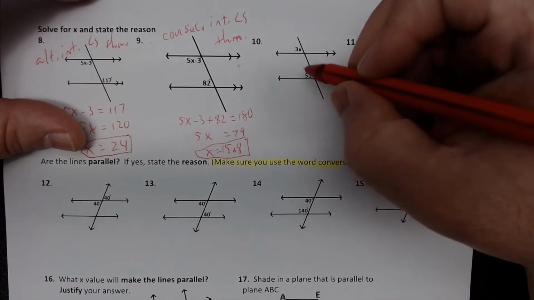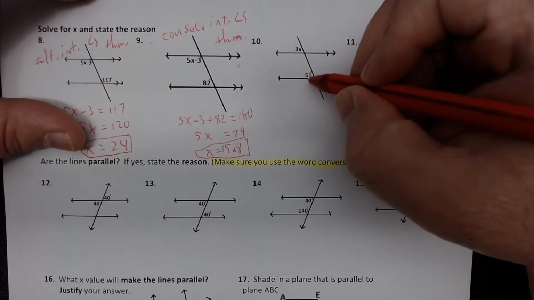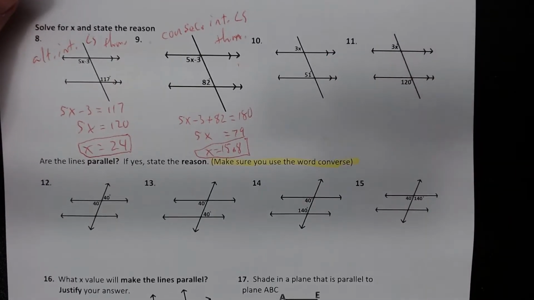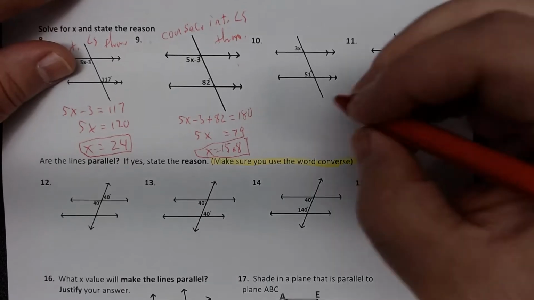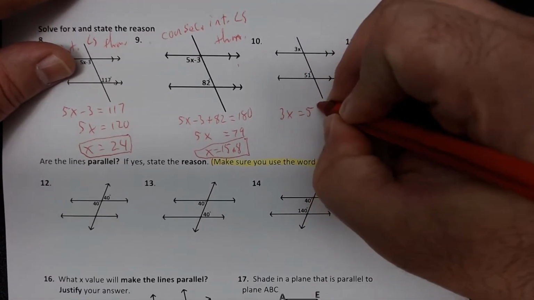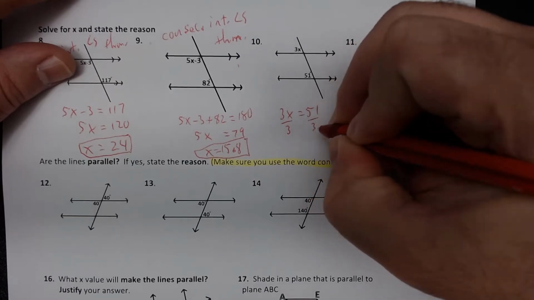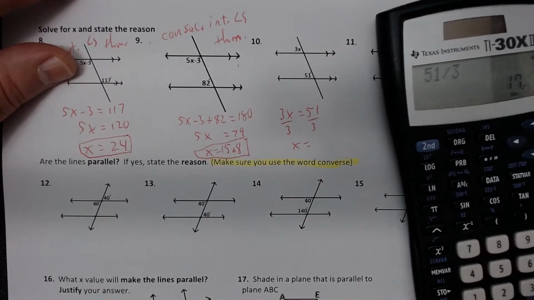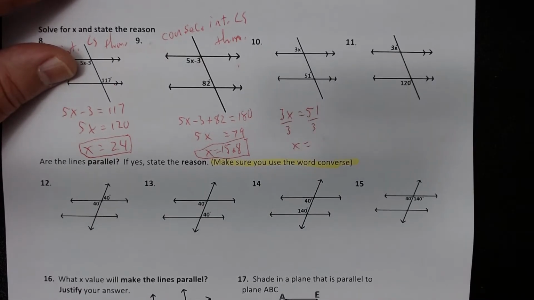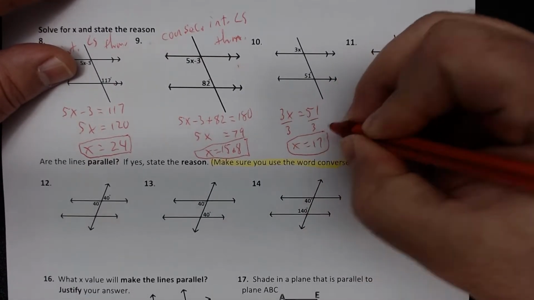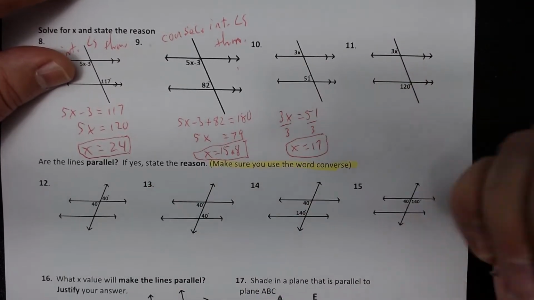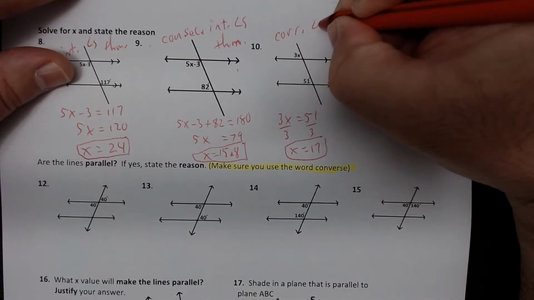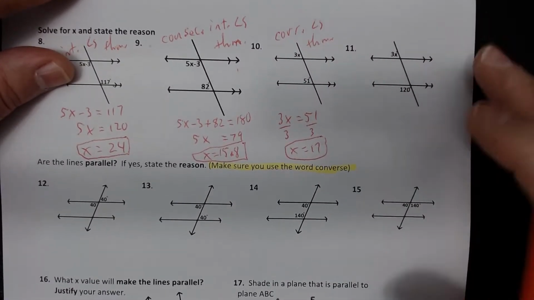Number 10, they're both acute angles. So just like these two obtuse angles, they look the same, they are the same, make them equal to each other. 3x equals 51. So you're going to divide by 3. X equals 17. And the relationship there is going the same direction. That's corresponding. So it'd be corresponding angles theorem.